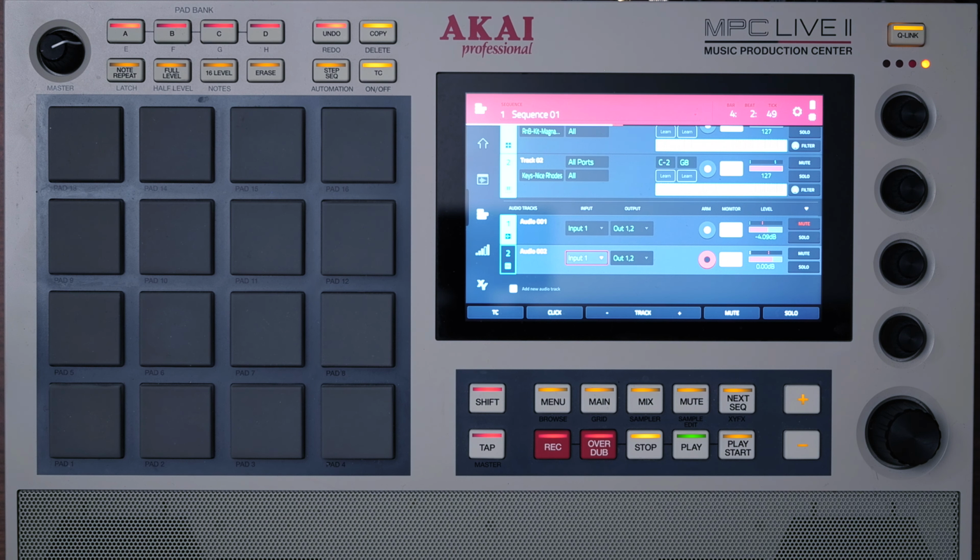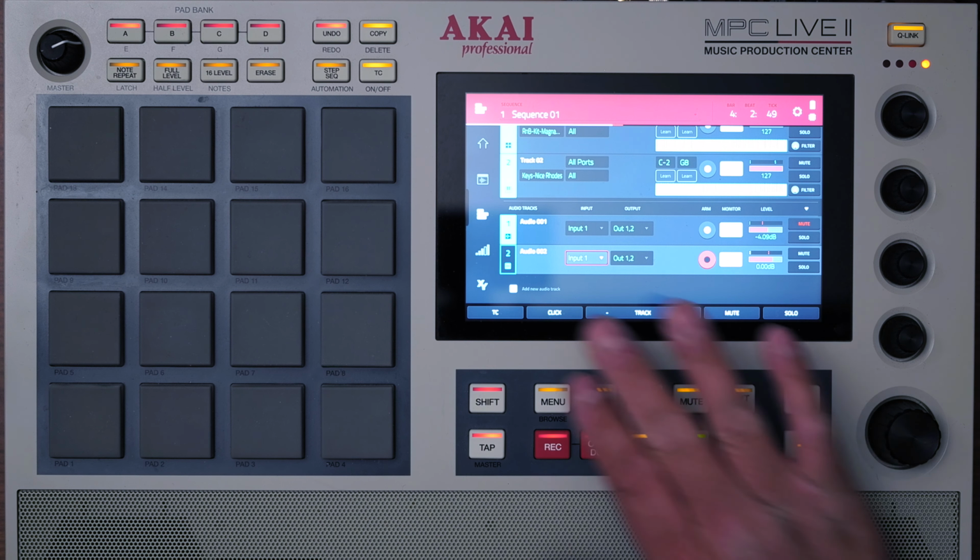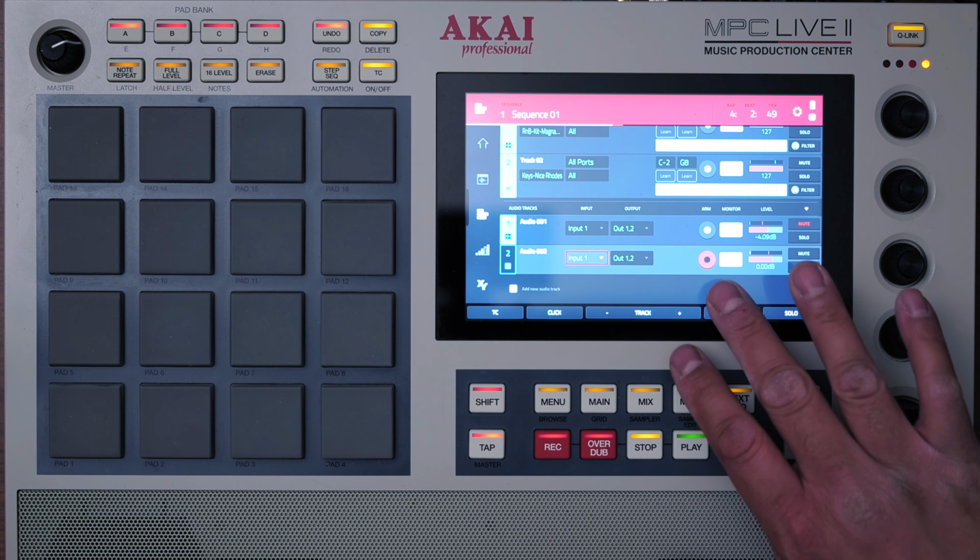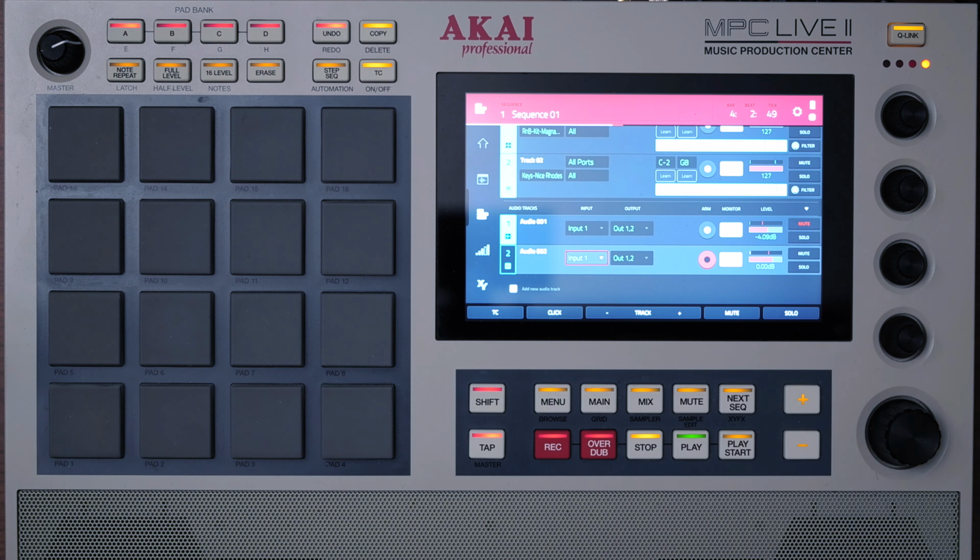Pretty basic, just a drum kit, a beat, and a Rhodes piano chord progression. So I want to add some bass to this. So now that I have everything set up here, I have the input set up, it's armed, I have the monitoring set up. Now I want to go ahead and record something.